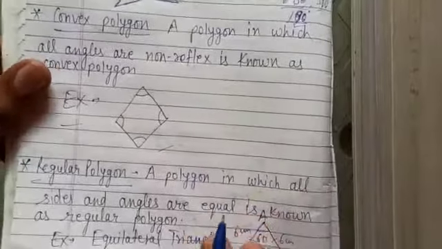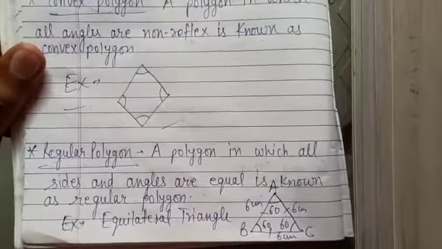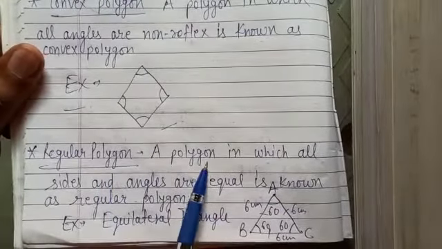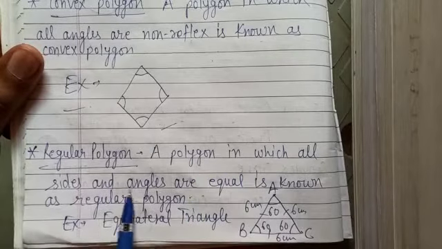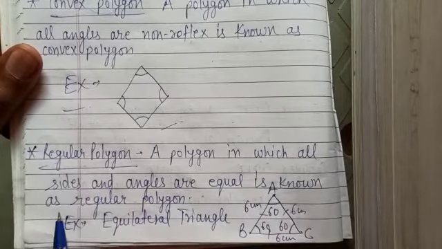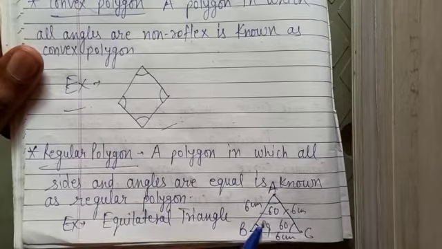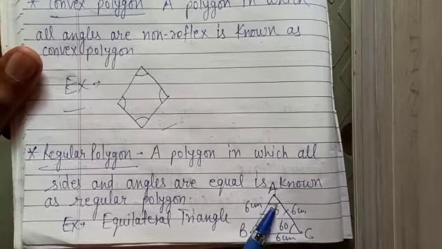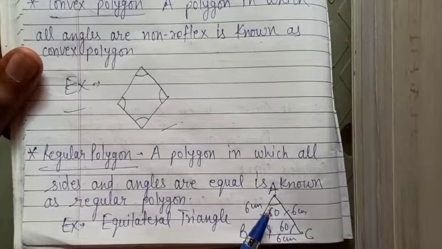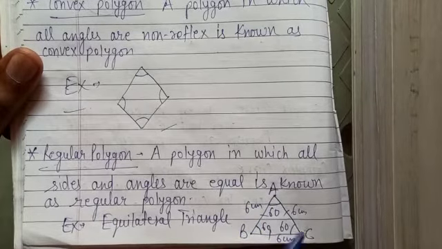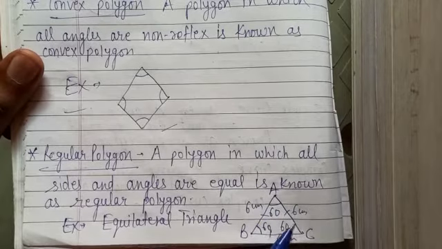Let's understand regular polygon. A polygon in which all sides and angles are equal is known as regular polygon. Here I have given you the example of equilateral triangle. In this triangle all the sides are equal because it's an equilateral triangle, and each angle of an equilateral triangle is 60 degree.